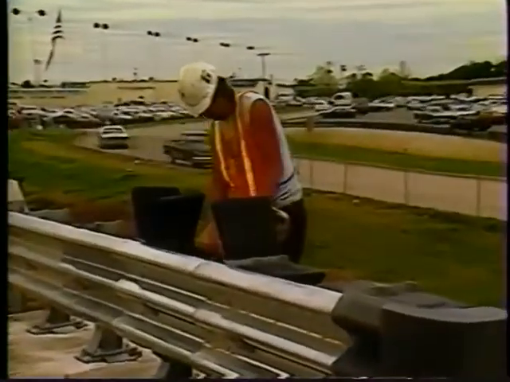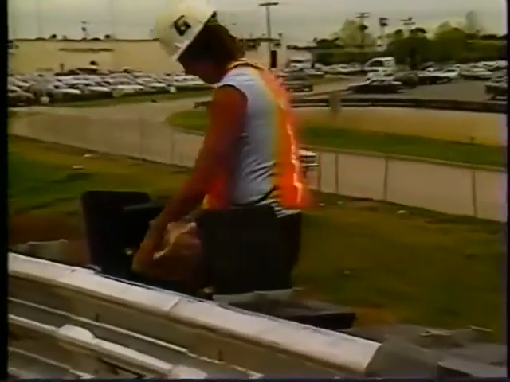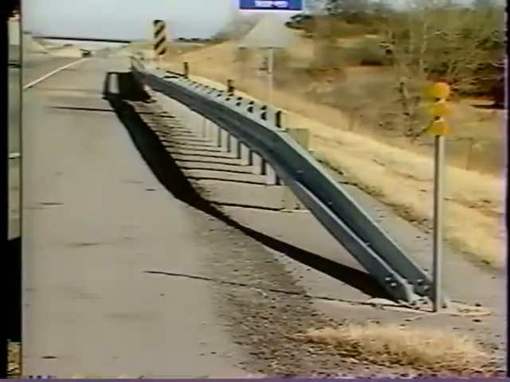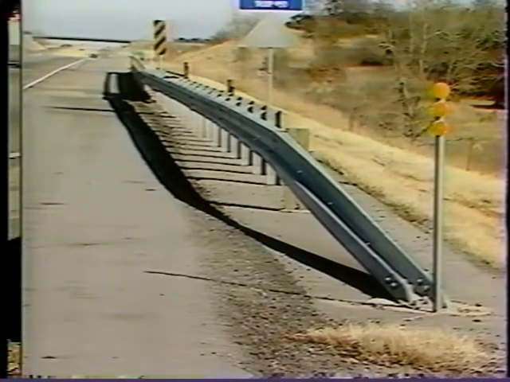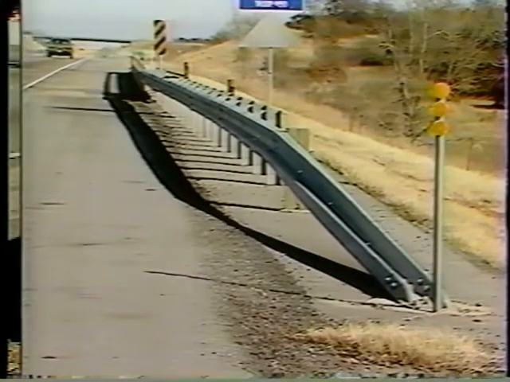A checklist is particularly helpful in doing your job in a systematic manner. If you follow both your local standards and any available manufacturer specifications for the installation, maintenance, and repair of these end treatments, you'll be able to walk away from the job knowing that you've done your absolute best to protect the motoring public.